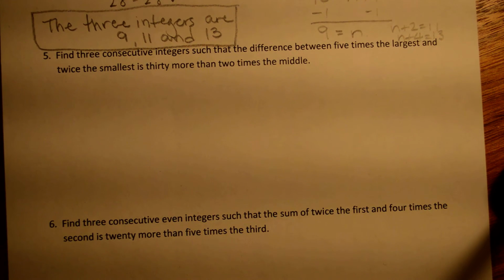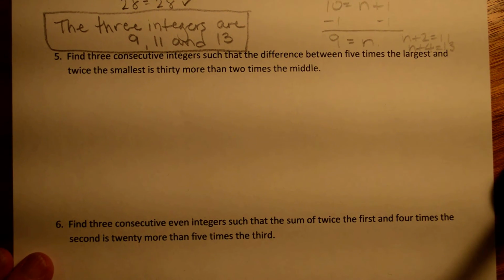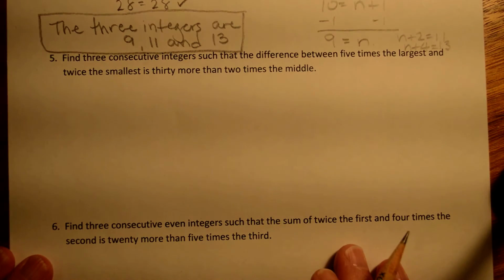Hey guys, I'm hoping to look at problems 5, 7, and 9 in this video, but maybe we'll just get to two of them and do a second video. But let's look at problem 5.